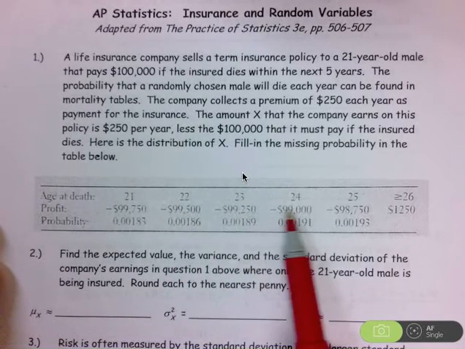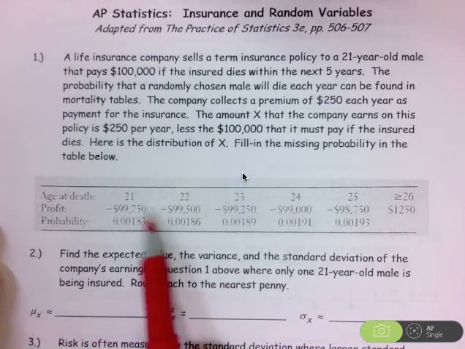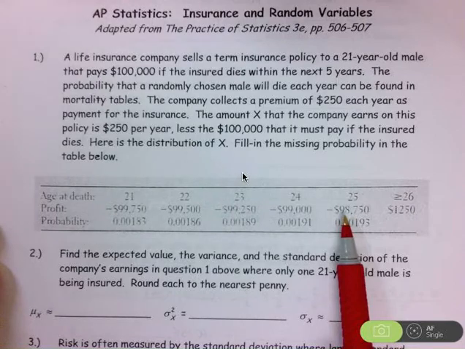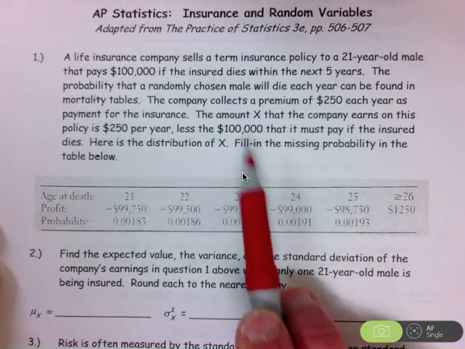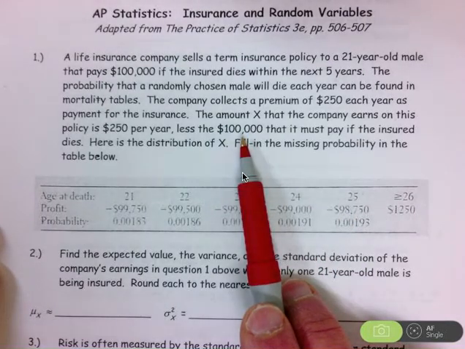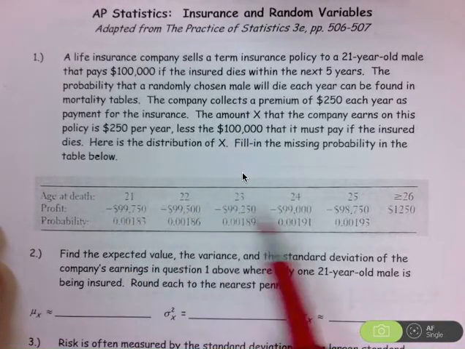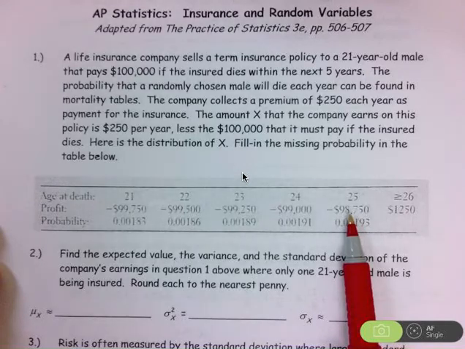Notice all of these are negative because there is a possibility that in any of these 5 years, the insurance company may have to pay out the $100,000 in the event that the 21-year-old dies at any point in time during these 5 years.